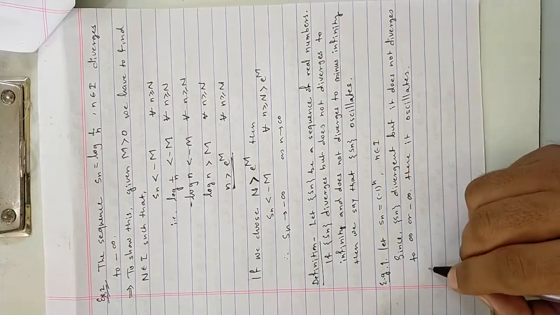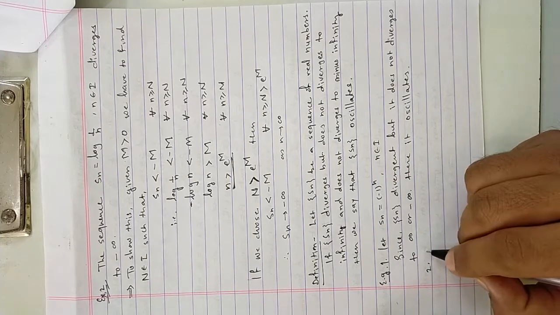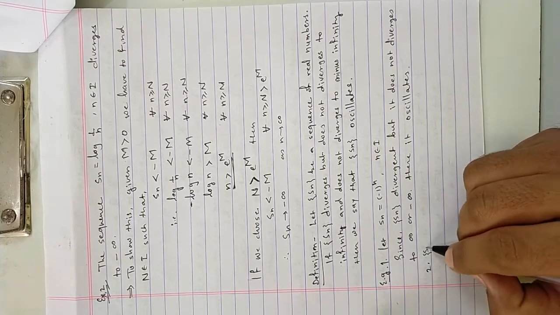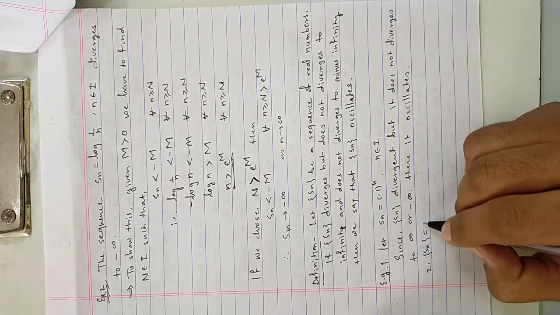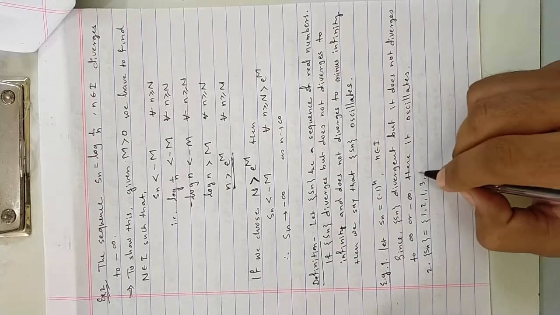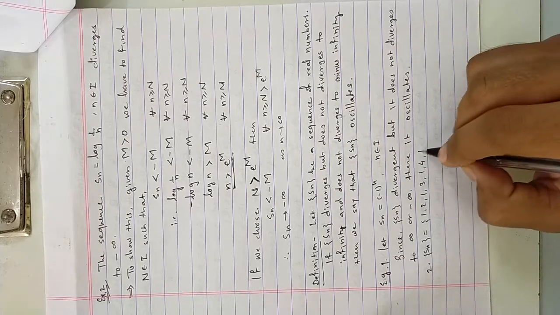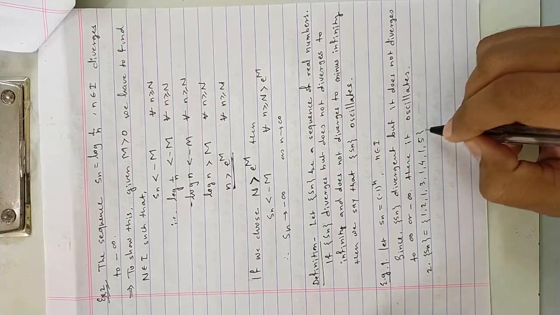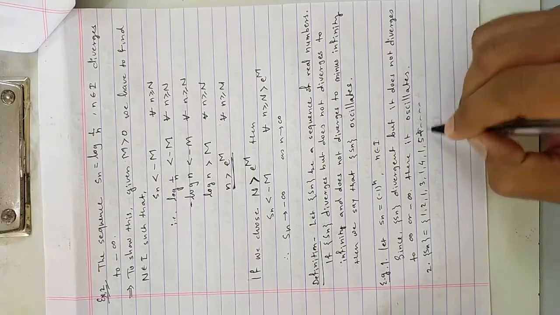We can have some other example. Let us consider the sequence Sn to be 1, 2, 1, 3, 1, 4, 1, 5 and so on.